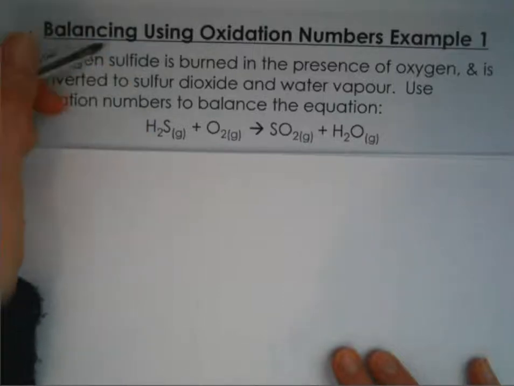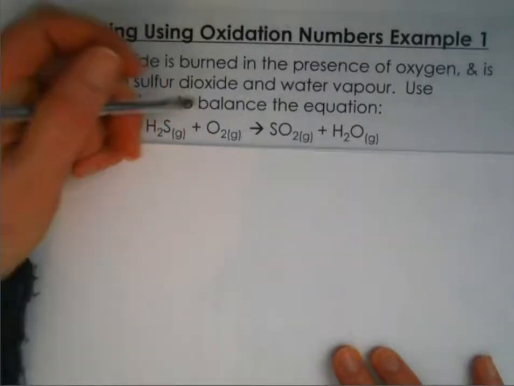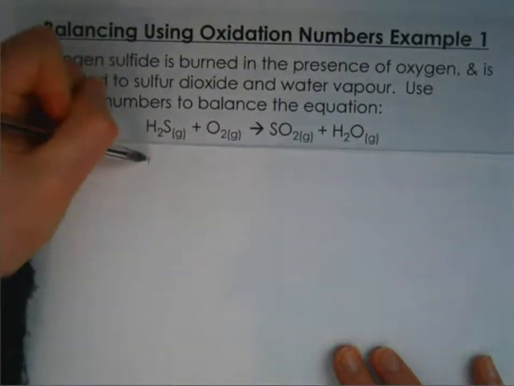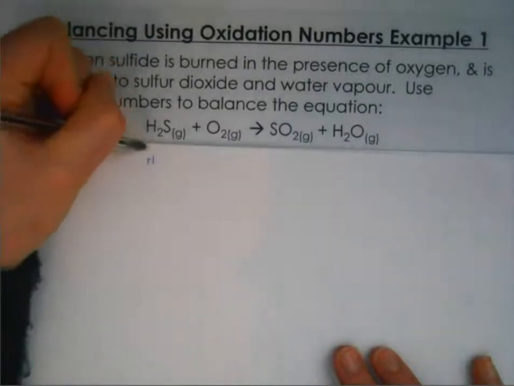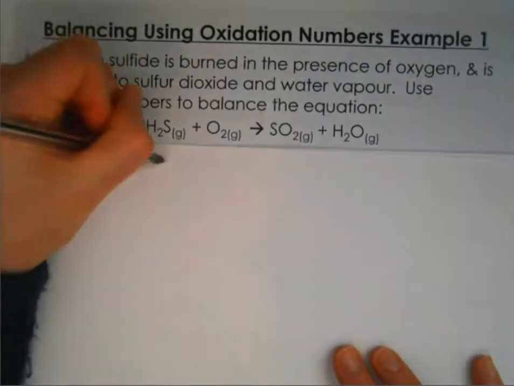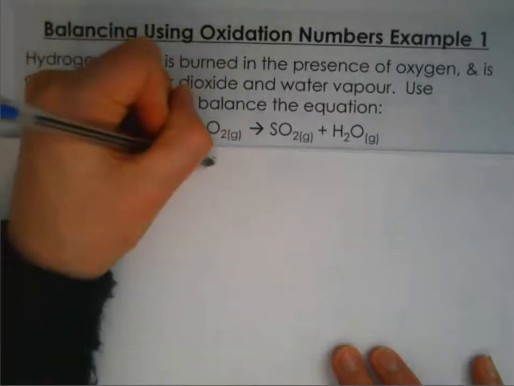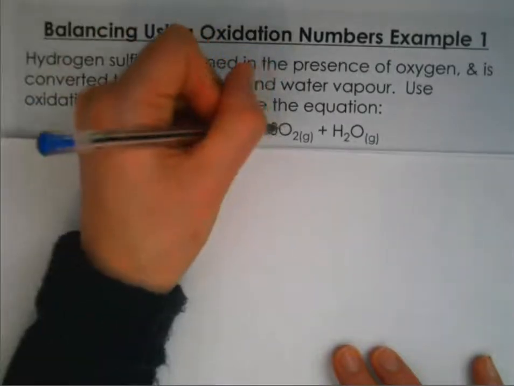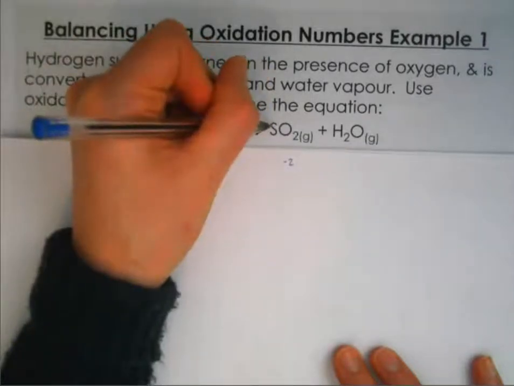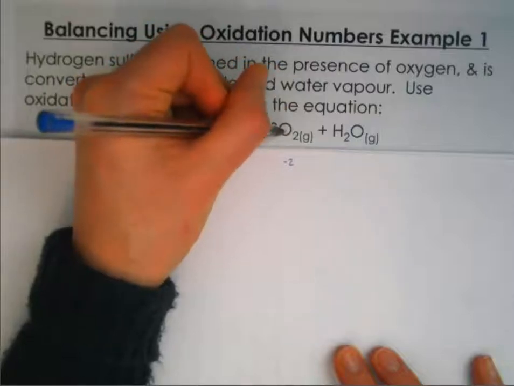So we have our equation here, and we want to think about what our oxidation numbers are. For hydrogen, when it's combined with a non-metal, it's always +1. Because there are two of them, we have a total of +2. And because this is a neutral molecule, we need to have -2 on the sulfur to balance that out. Oxygen is just a single element, so it has an oxidation number of 0. Then for sulfur dioxide, oxygen is going to be -2 when it's in combination with a non-metal here, and there are 2 of them, which brings the total down to -4.